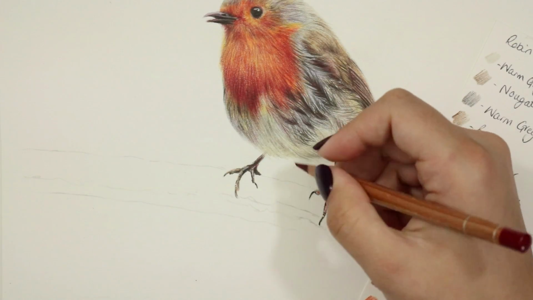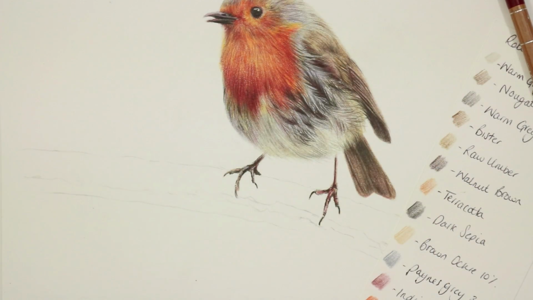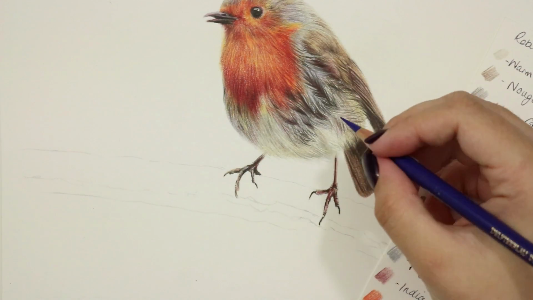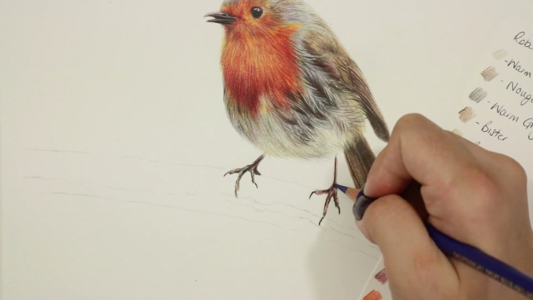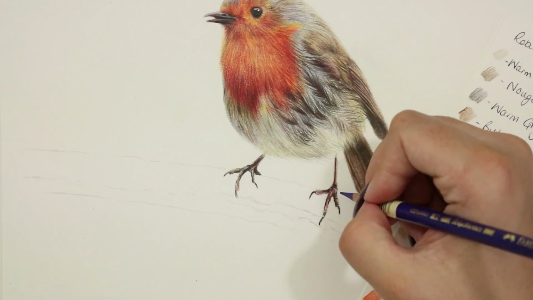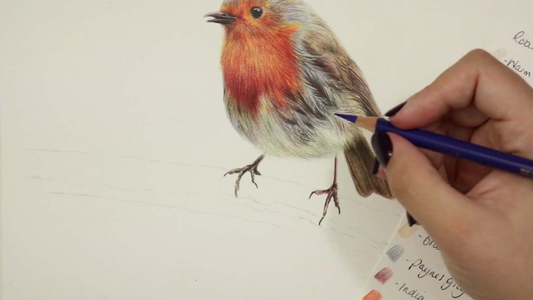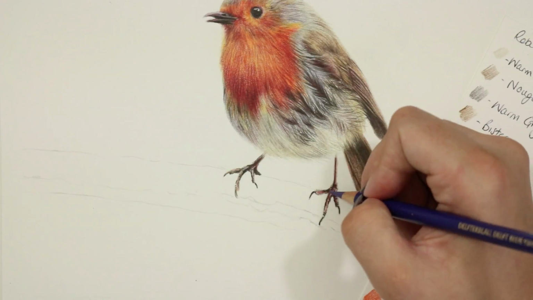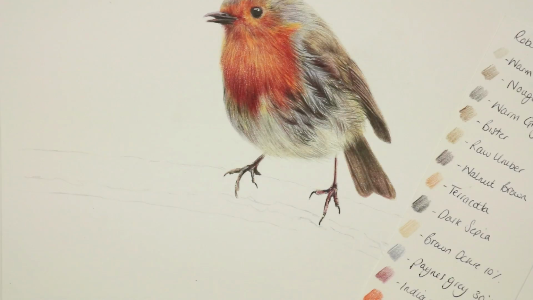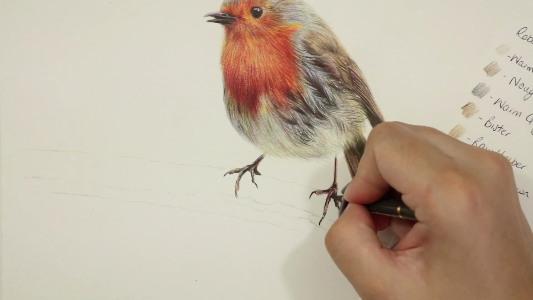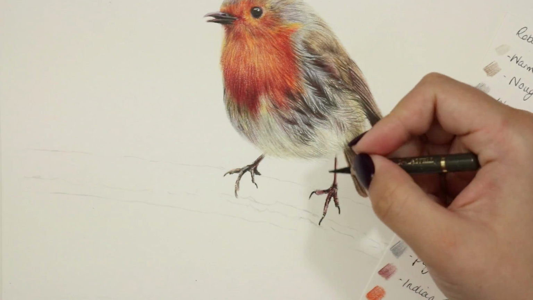This side also has a little bit of a cooler tone, so I'm actually going to go through with some of the Delft blue as well into those shadowed areas. Just going to overlay some Delft blue. Go back in with some of the dark sepia and really darken areas up and add in some of these lines and knuckles and stuff.